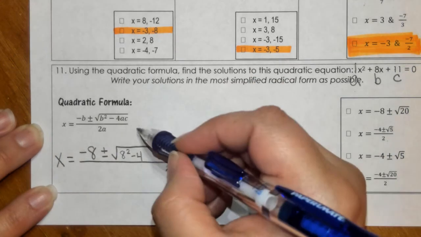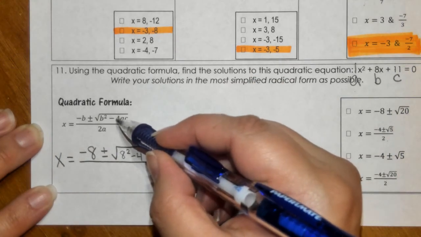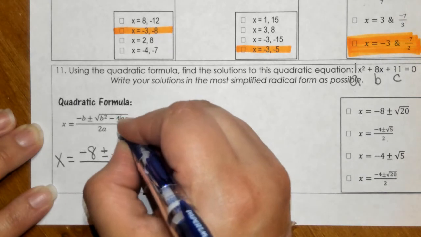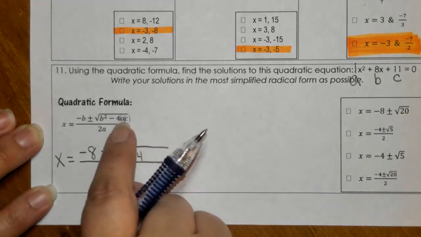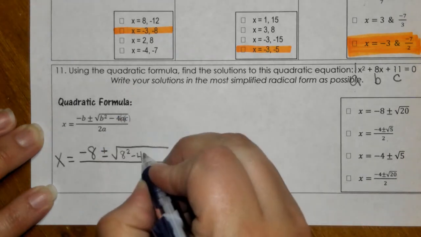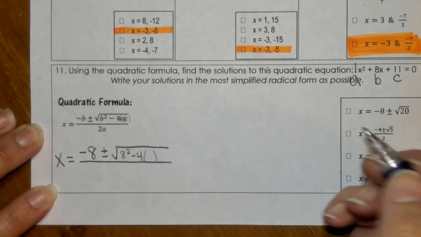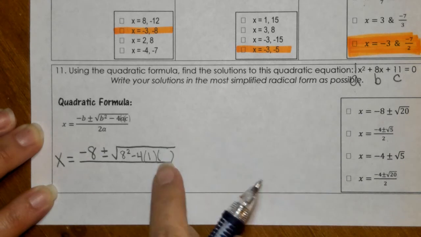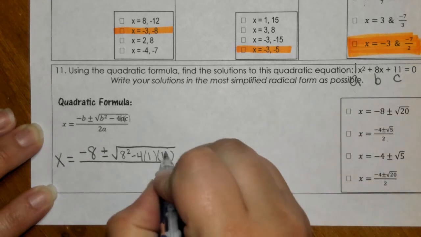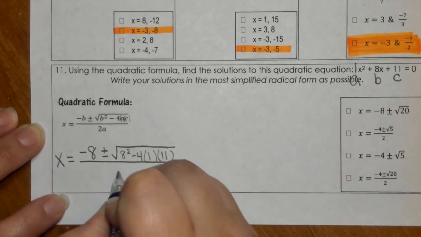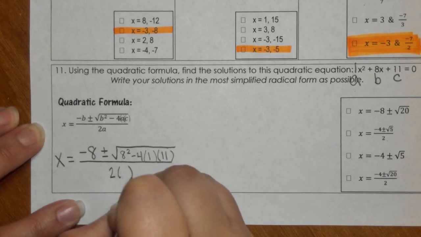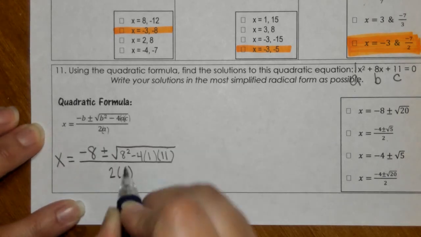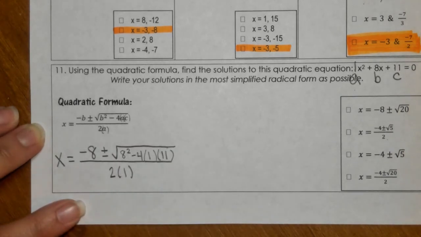And we have talked about that when we have numbers together like this being multiplied, you're using parentheses around the A and around the C. So I would have parentheses, A, which is 1, and then parentheses again for C, which is 11. And then at the bottom we have 2 times A, again, parentheses, so 2 times parentheses 1.